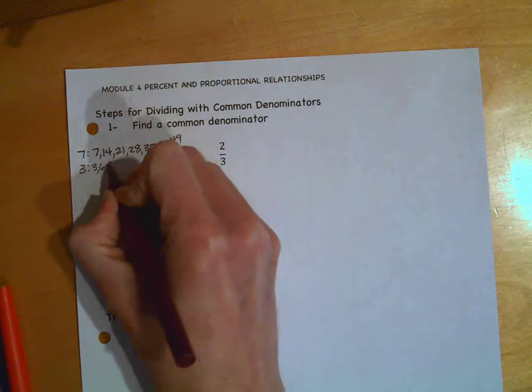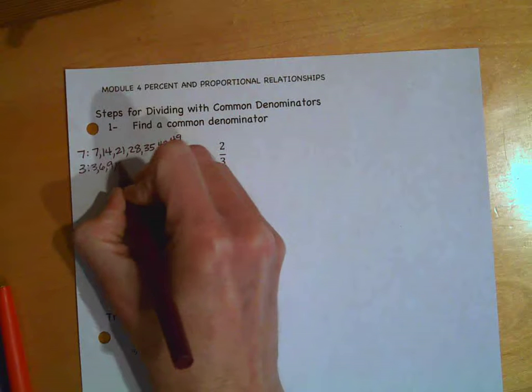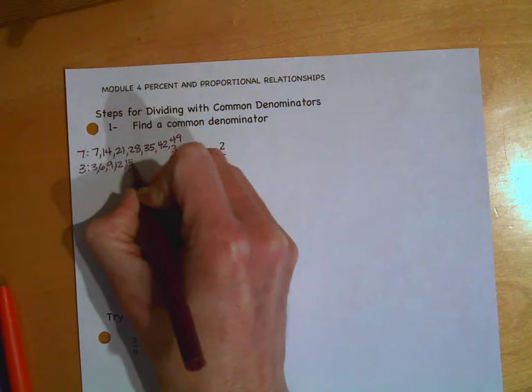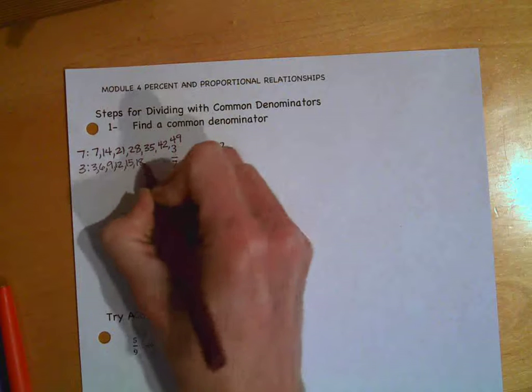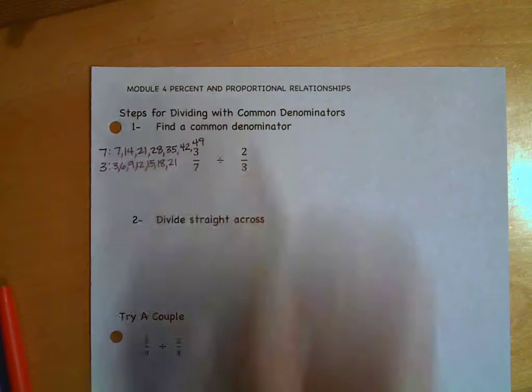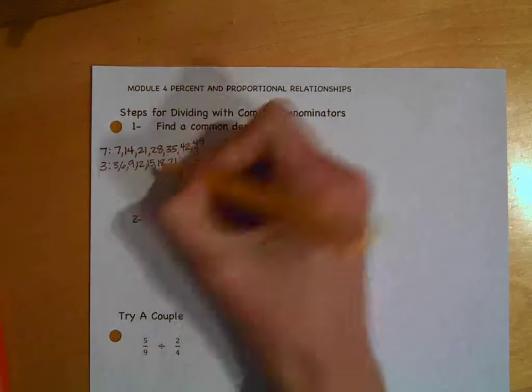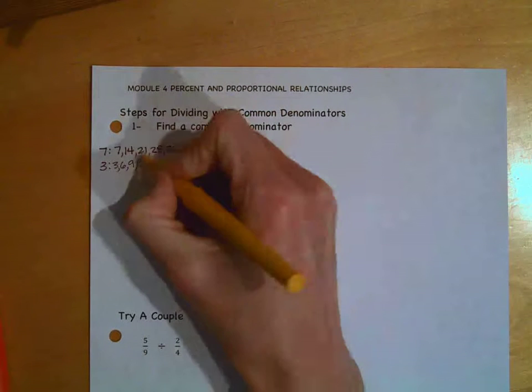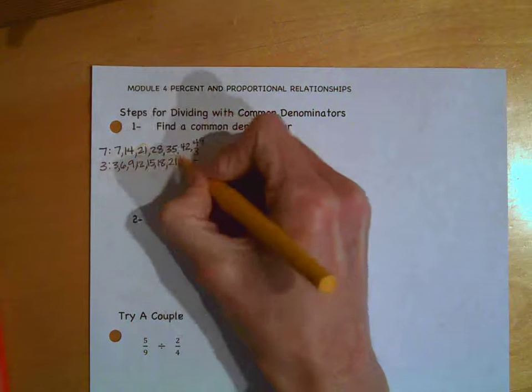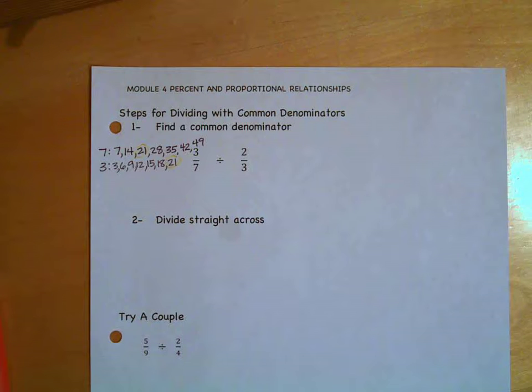3 times 1 is 3, 3 times 2 is 6, 3 times 3 is 9, 3 times 4 is 12, 3 times 5 is 15, 3 times 6 is 18, 3 times 7 is 21. There you go. We found the common denominator, and the common denominator that these two numbers share is 21. So that's going to be our common denominator.